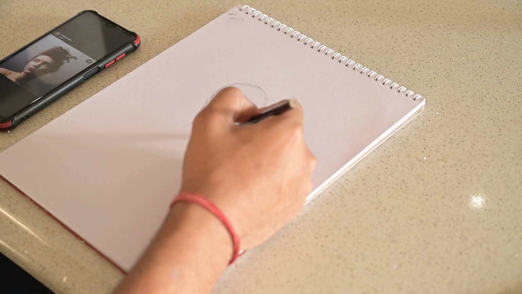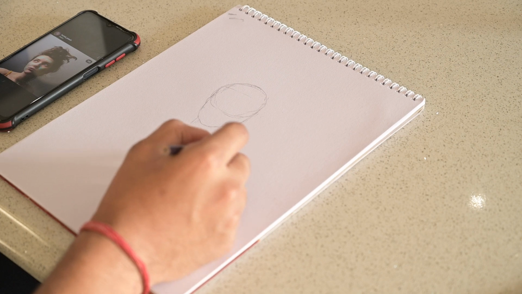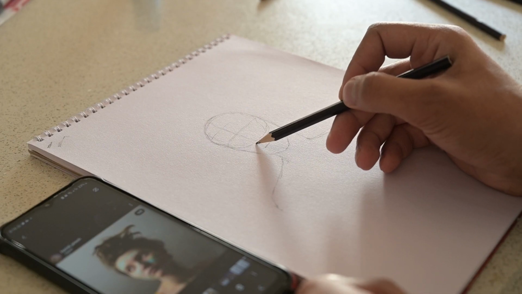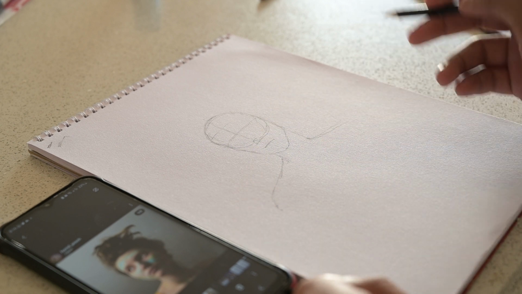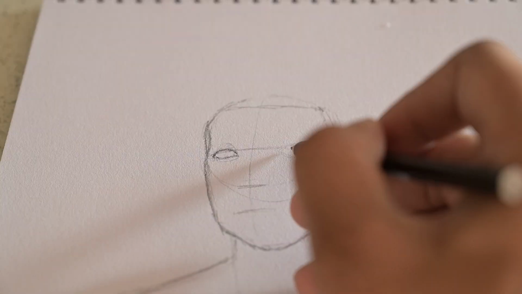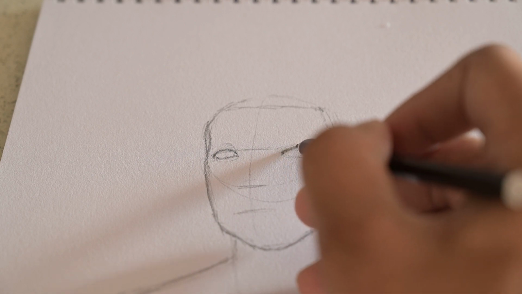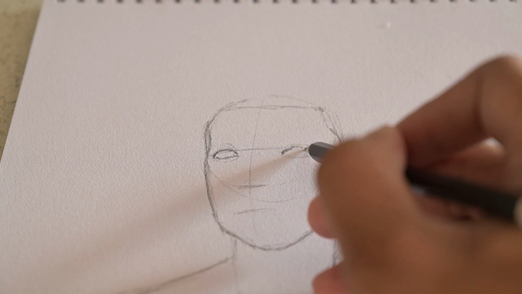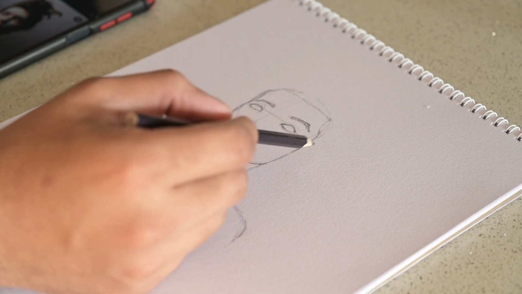The first thing I did was making the structure of the entire face and the body, like neck and shoulders. After that, I started marking where the eyes, mouth and nose will be. Eyes are a very important part of a portrait because eyes are the only thing which shows emotion. That's why most of the animated characters have big eyes.